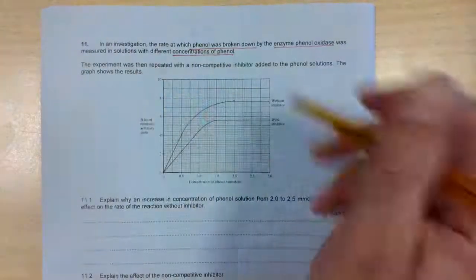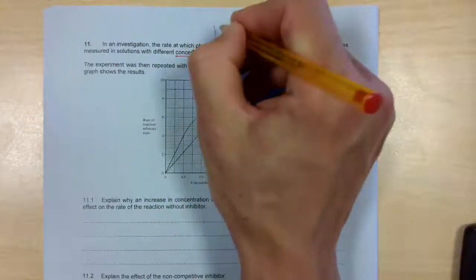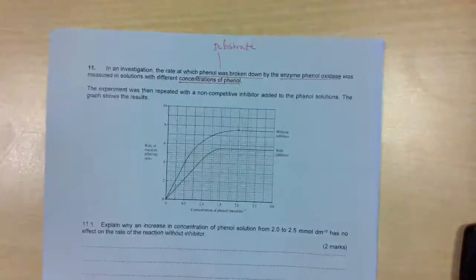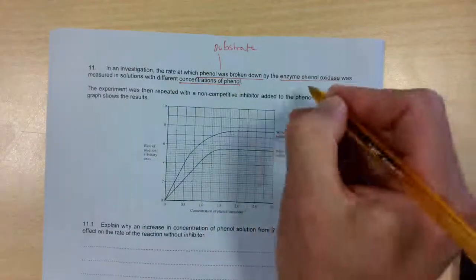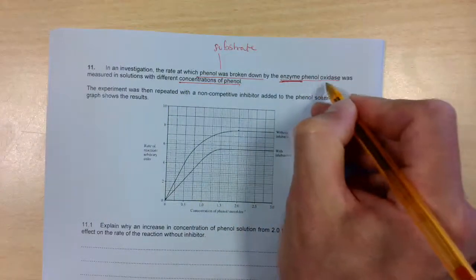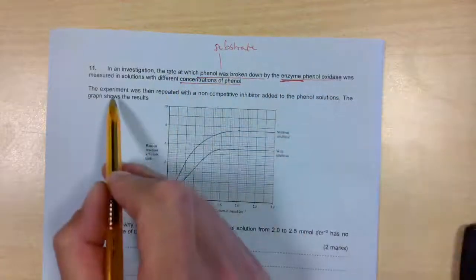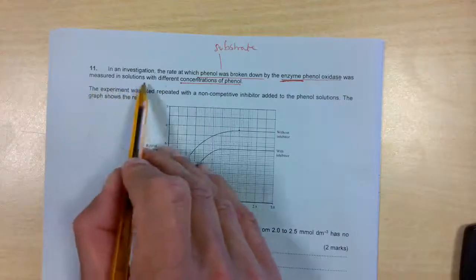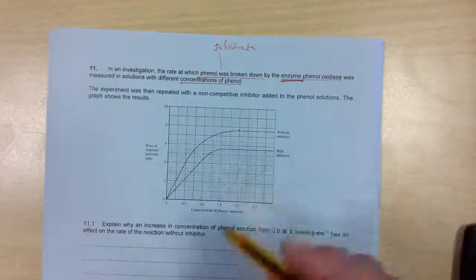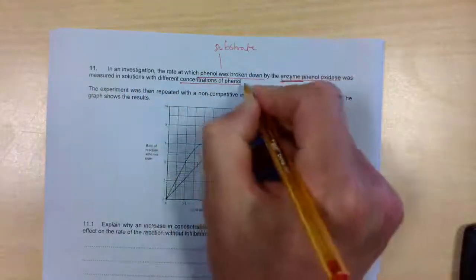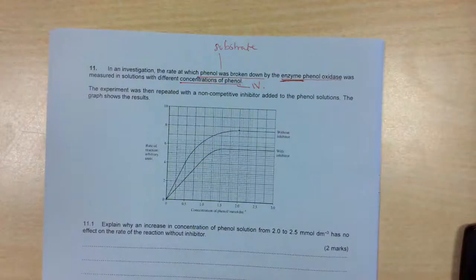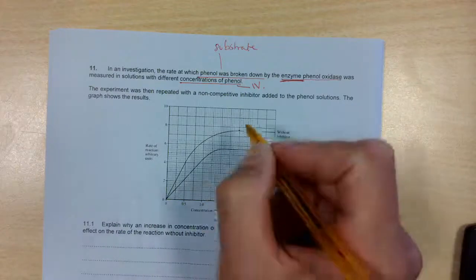Okay, let's just think about that. So phenol being broken down, so phenol must be the substrate. It's always helpful to identify what the substrate is. The enzyme, it tells us, is phenol oxidase, and was measured in solutions with different concentrations of phenol. So the concentration of the phenol is the independent variable here. The experiment was then repeated with a non-competitive inhibitor.